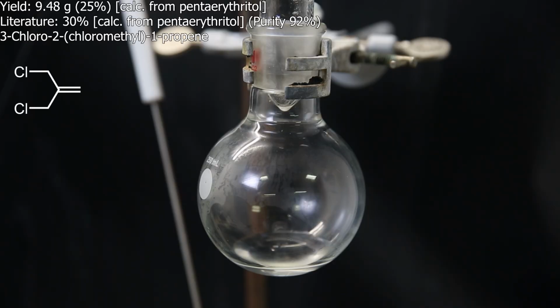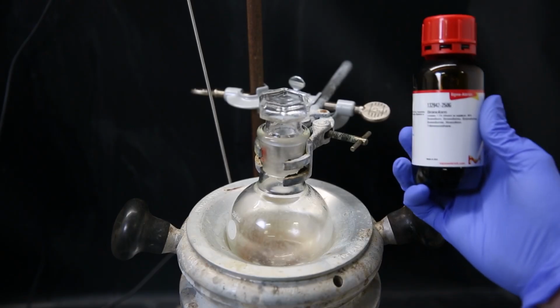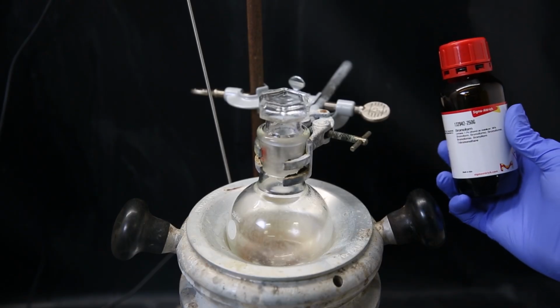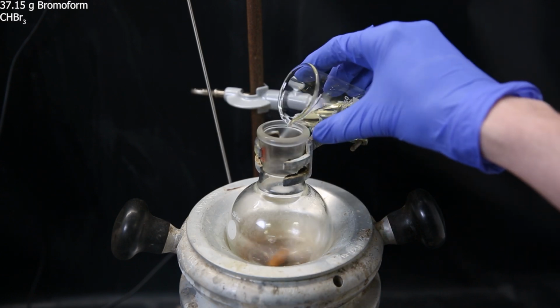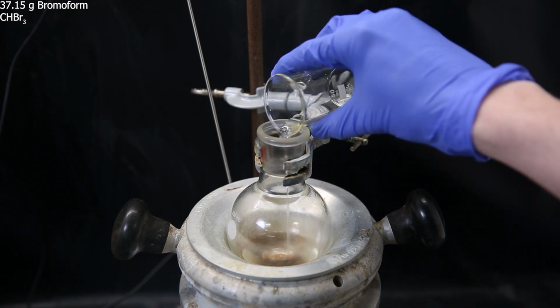In the receiving flask, I am left with 9.48 grams of a clear liquid, which is mostly the product 3-chloro-2-chloromethyl-1-propene. I calculated the yield to be 25% from the starting material, which is slightly lower than the literature, so it's not that bad. Now for the next reaction, I will have to form the dibromo carbene, which is done with bromoform, so I add 37.15 grams of bromoform to the previous product.